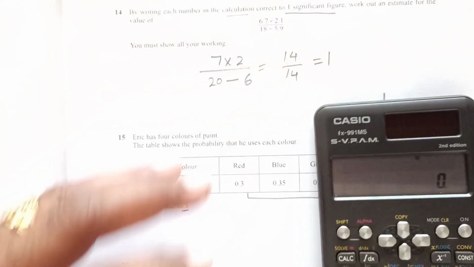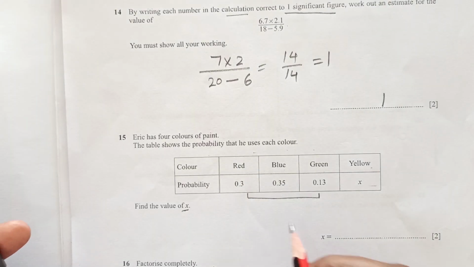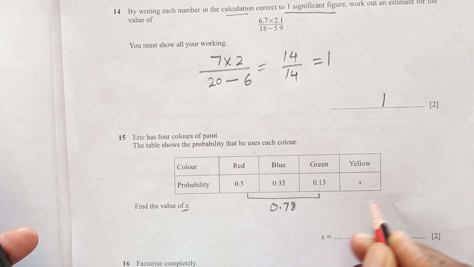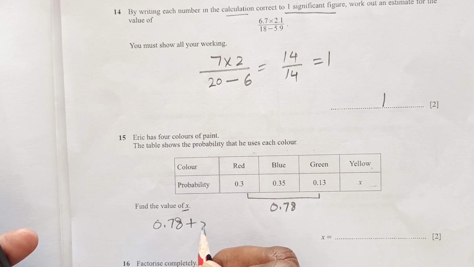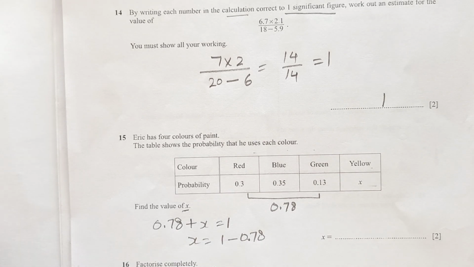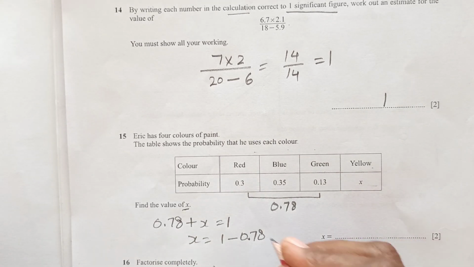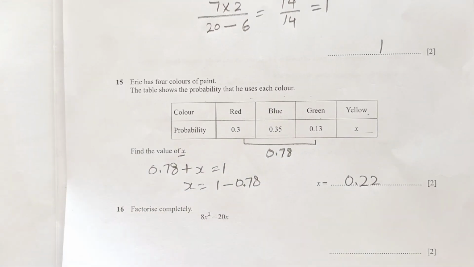So let's see. It's 0.3 plus 0.35 plus 0.13, which is 0.78. So 0.78 plus x is equal to 1. So x is going to be 1 minus 0.78. So this comes out to be 0.22, right? That is the answer for that one.